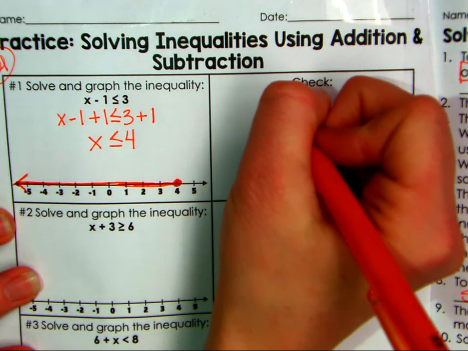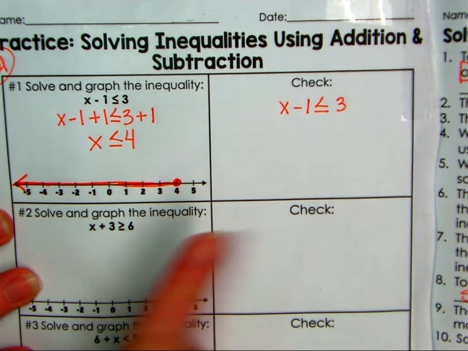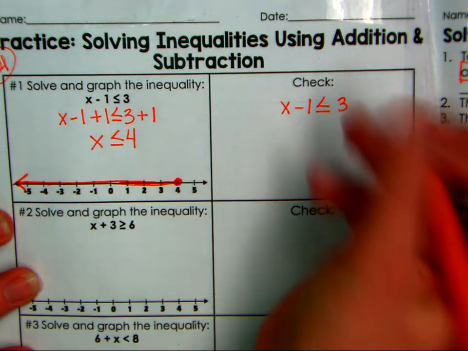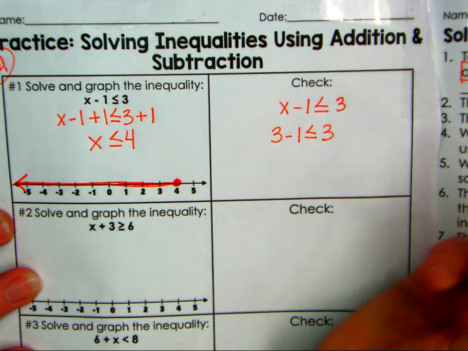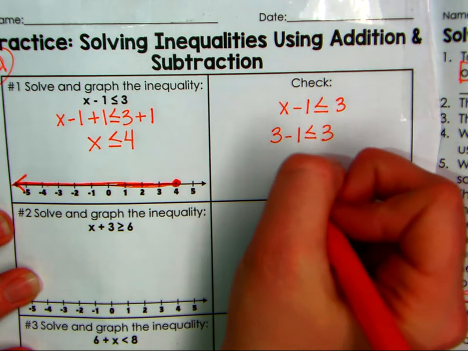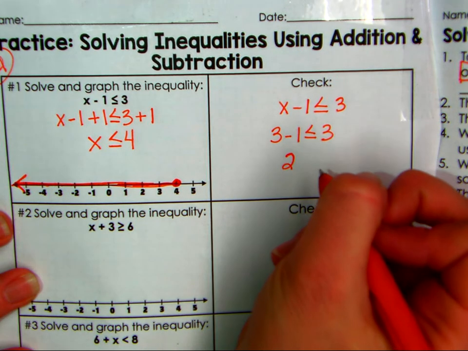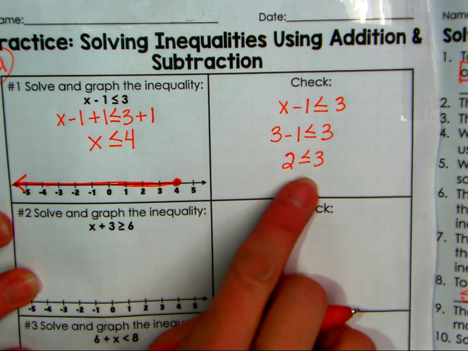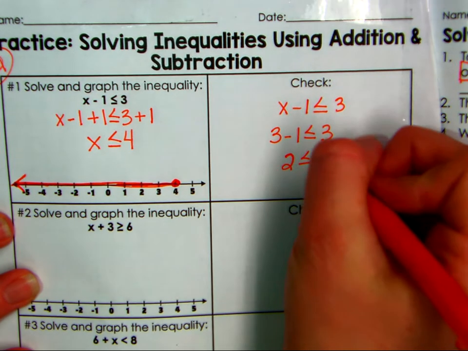Riley? 3. You want to do 3? Yeah. Okay, let's try. So 3 is on the number line. It's shaded, so it should be good. So we're going to put in 3 minus 1 is less than or equal to 3. 3 minus 1 is what, class? 2. Is 2 less than or equal to 3? Is 2 smaller than 3? Yes. Thank you.